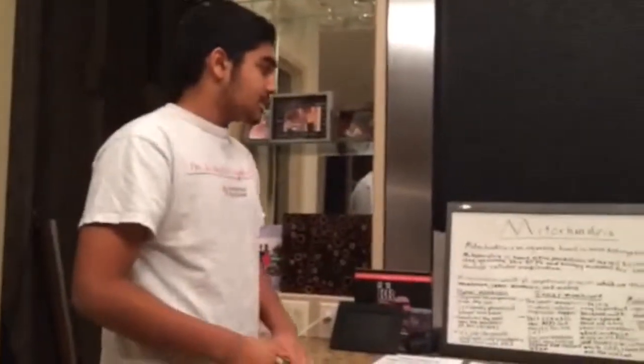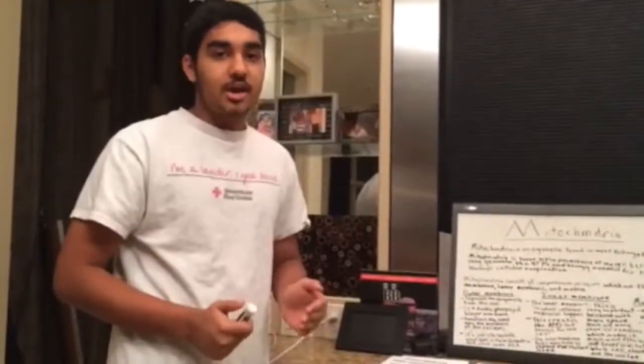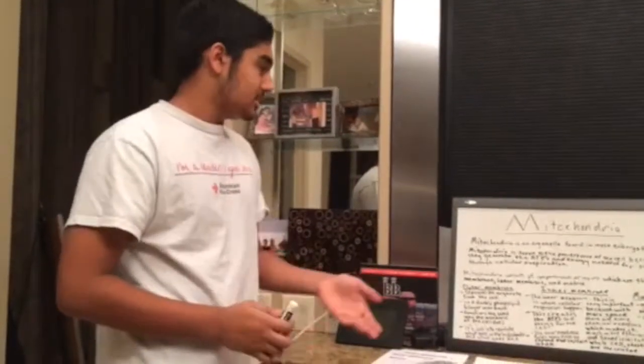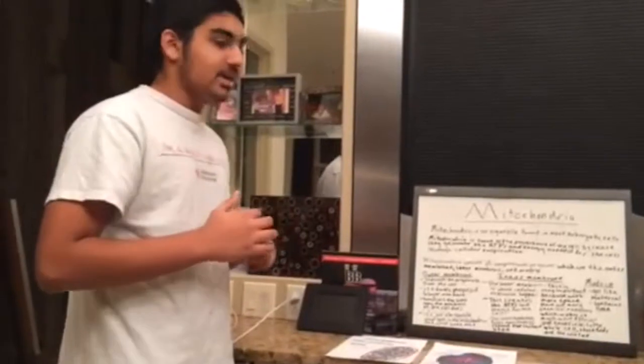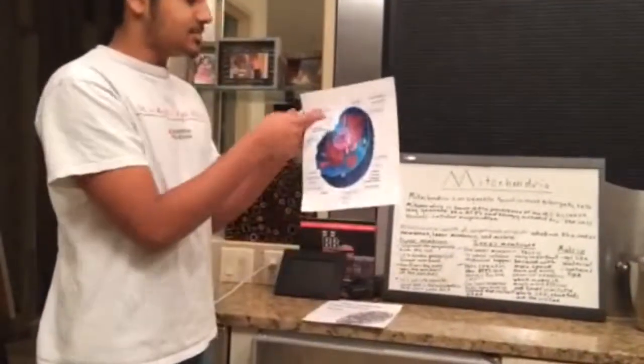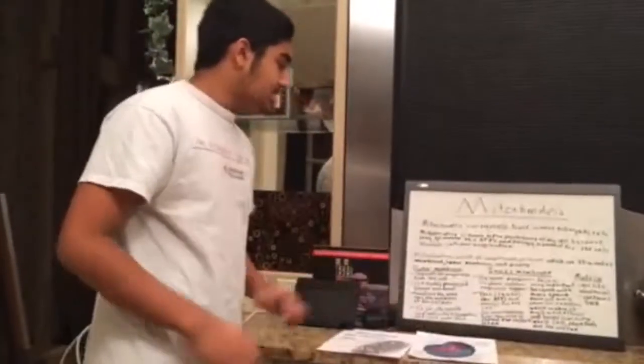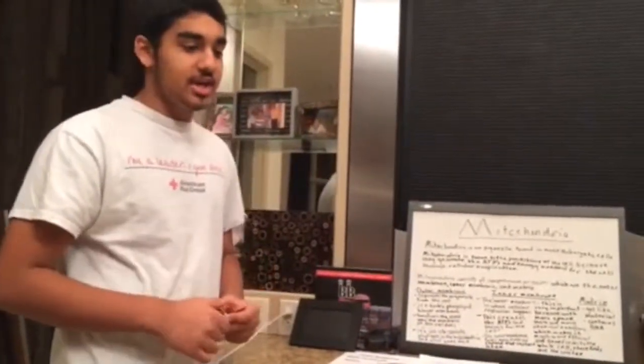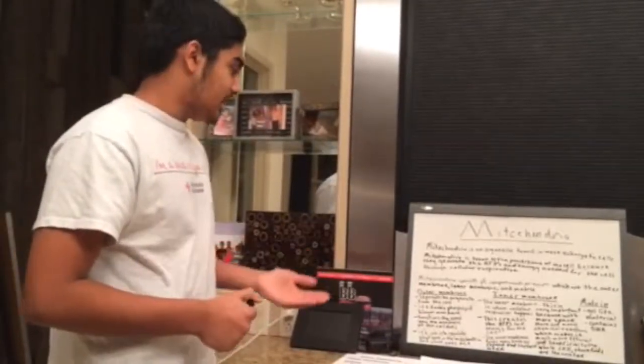So the most important things about mitochondria is that it's in almost all eukaryotic cells, which means almost all plant and human cells. And the mitochondria is the powerhouse of the cell, even though, as we can see here, it is pretty small. It is vital to the cell because it produces the ATPs and energy needed for the cell.